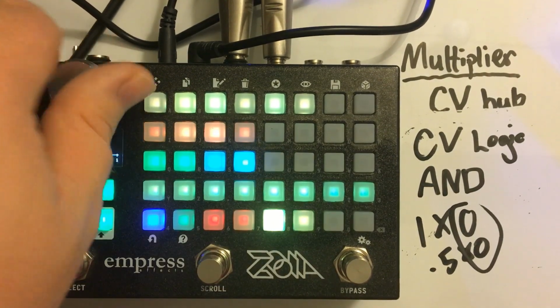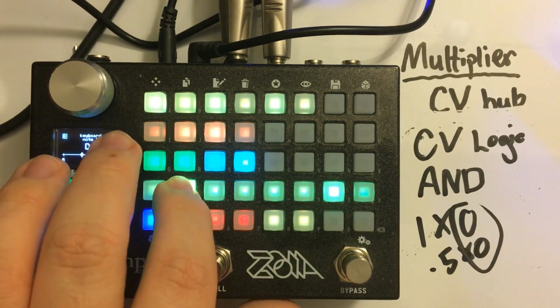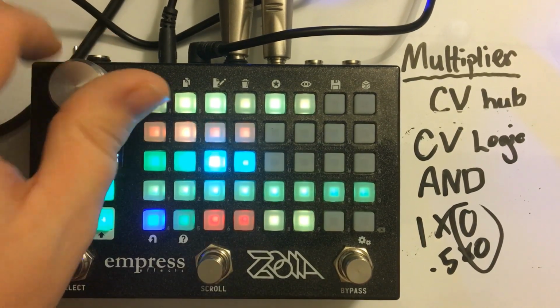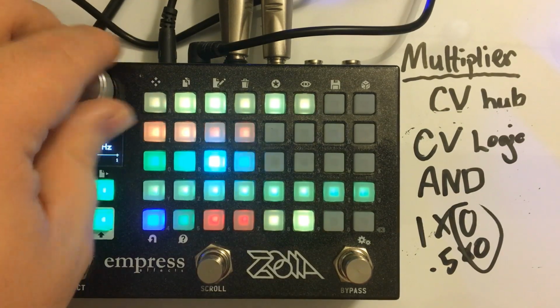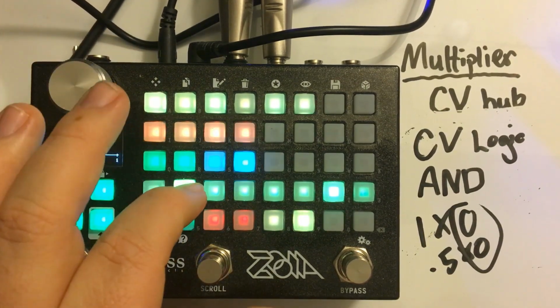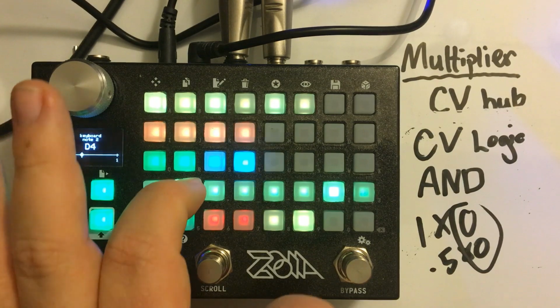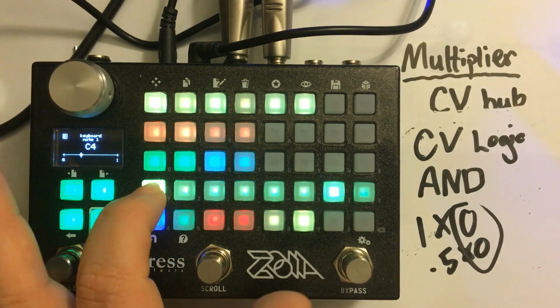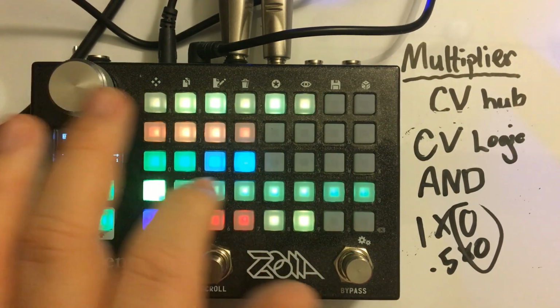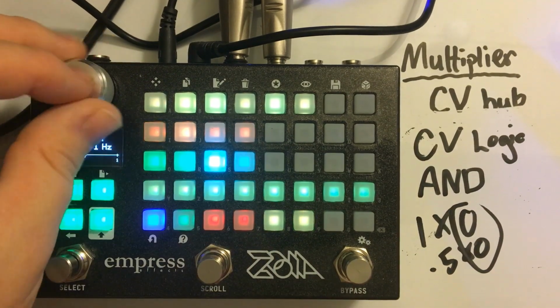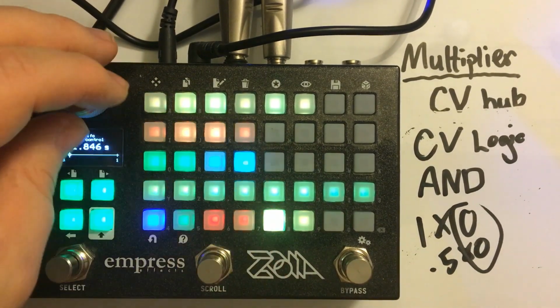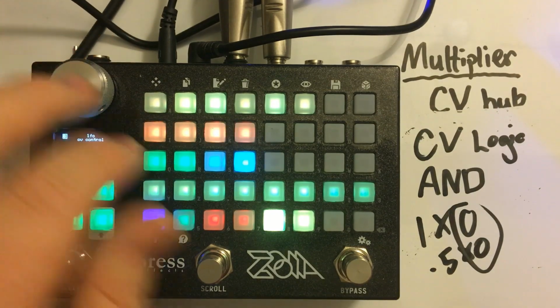Let's slow this down a little bit. Slow both of them down a little bit. Slow everything way down.